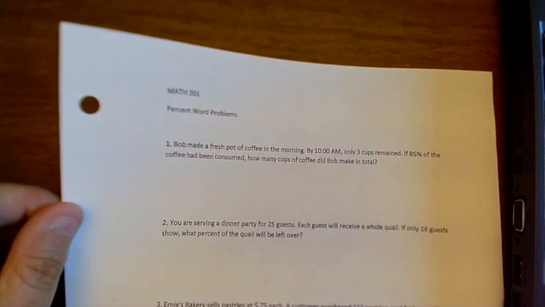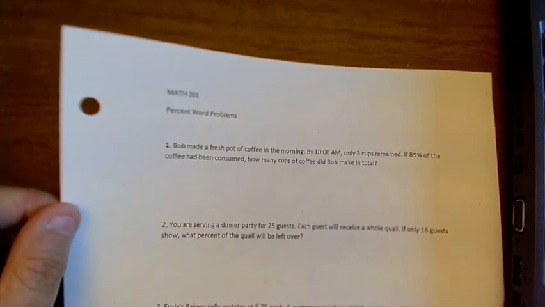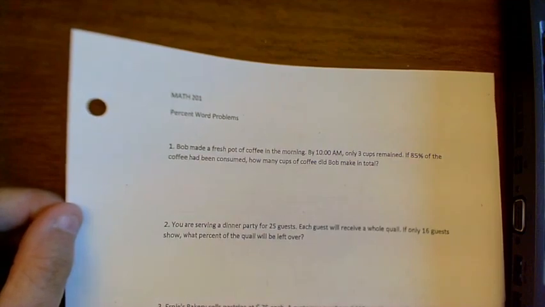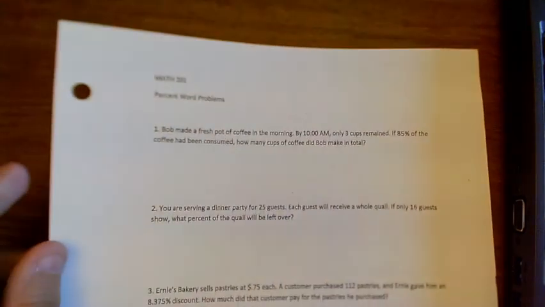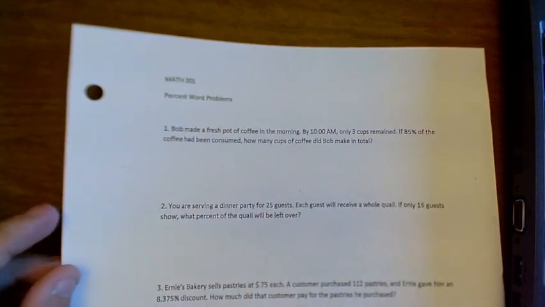So if you want to do the mental math, if you want to make equivalent fractions or proportions, all I care about is that you are getting correct answers. So try those 9 and submit them to Canvas. If you have any questions, let me know.